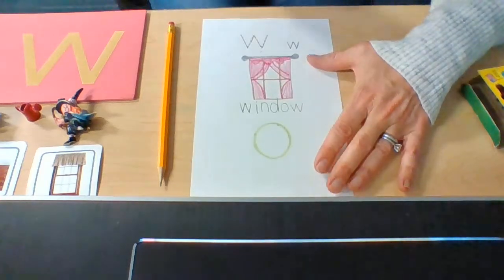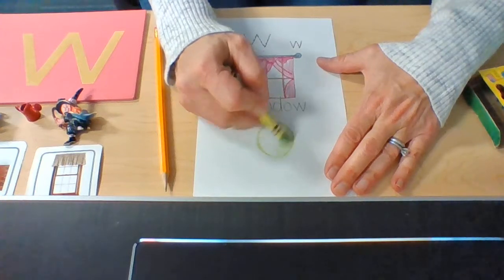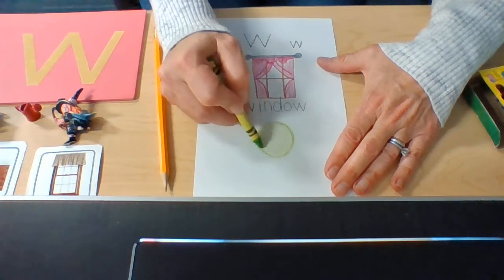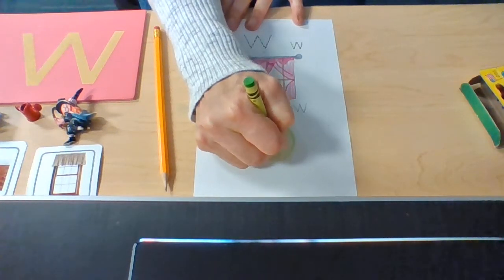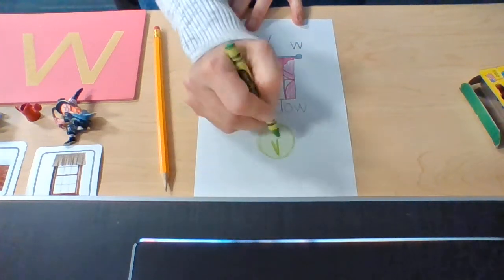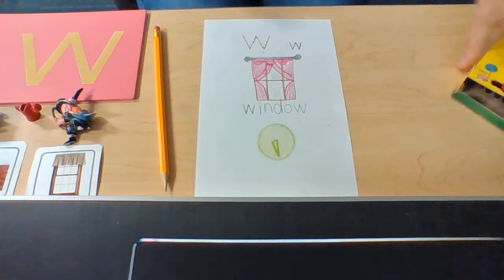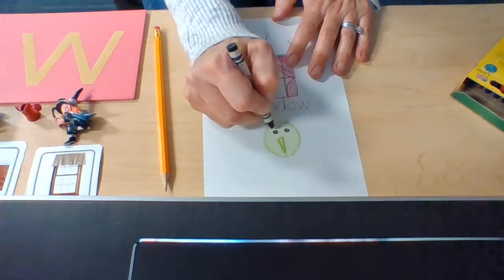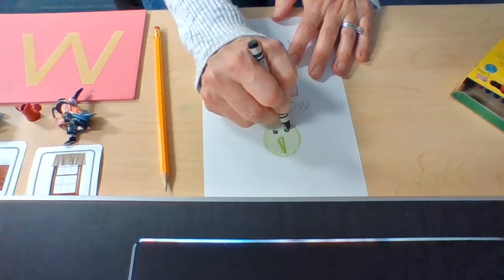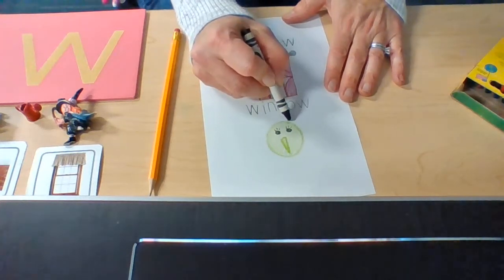So make her circle and color her face in green. Okay. And then they often have very pointy noses. And we'll color eyes. I think I'll give her black eyes. Maybe some eyelashes. And a hat. I did not leave enough room.